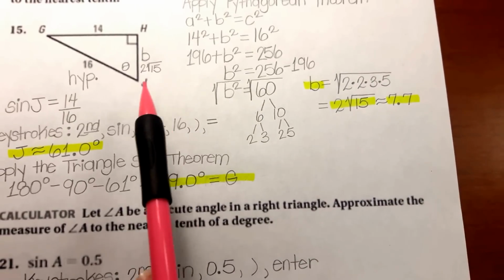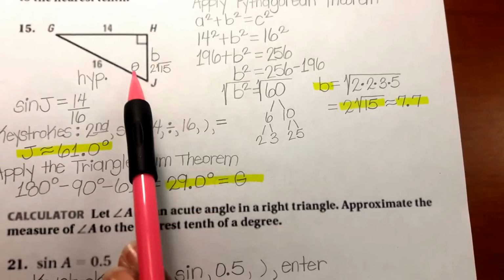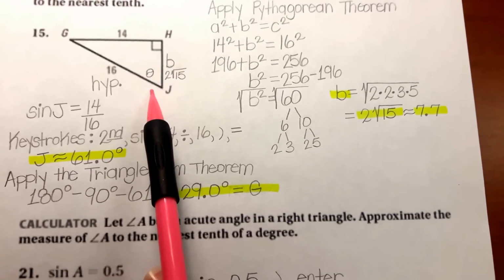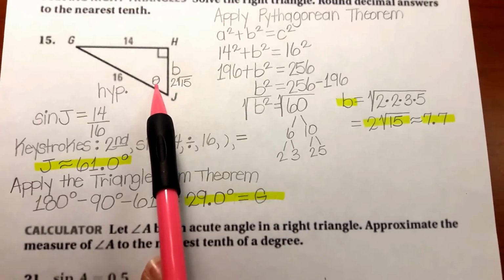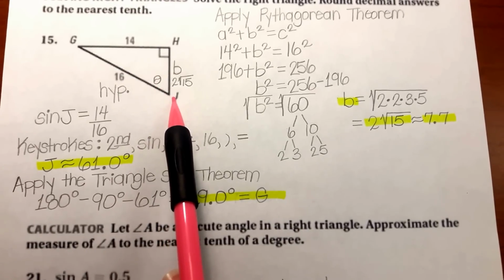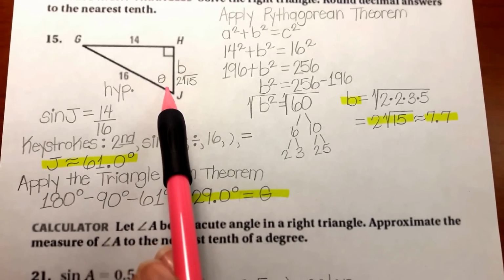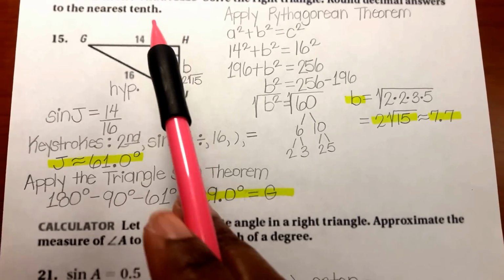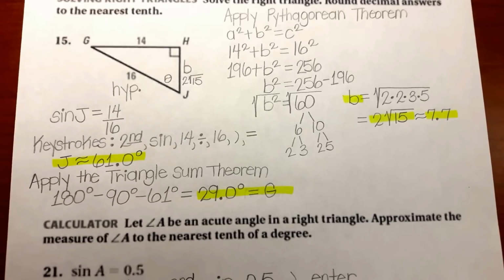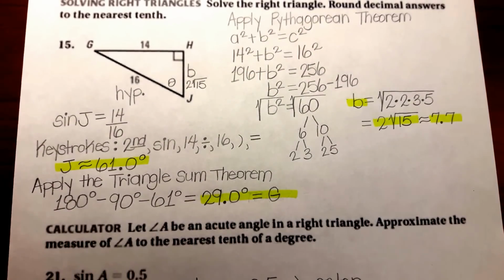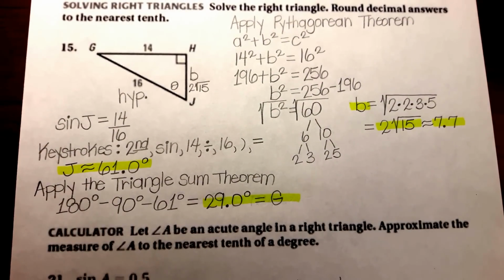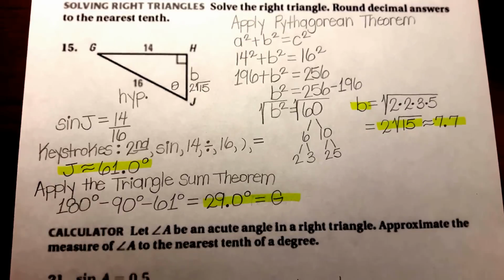Okay? Now I want to find angle J. So to find angle J, I made J my theta. So if J is my theta, and I have all 3 sides, I can use any trig ratio I want because I have all 3 of my angle measures.